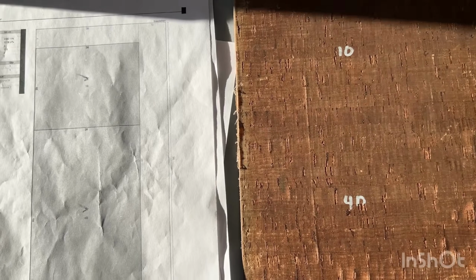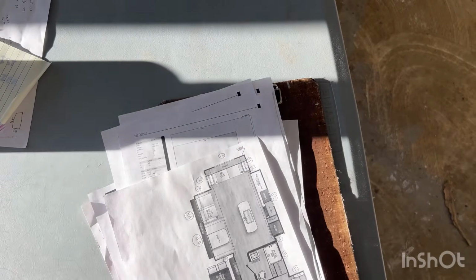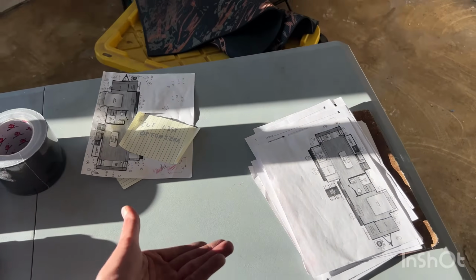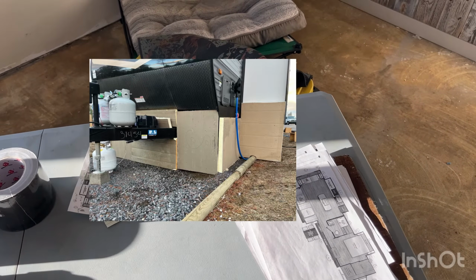Okay, whenever everything is set off to the side and you have everything cut, you're gonna wanna test fit it around your camper. I'll put some photos of what that looks like on my camper when I was doing my project here.